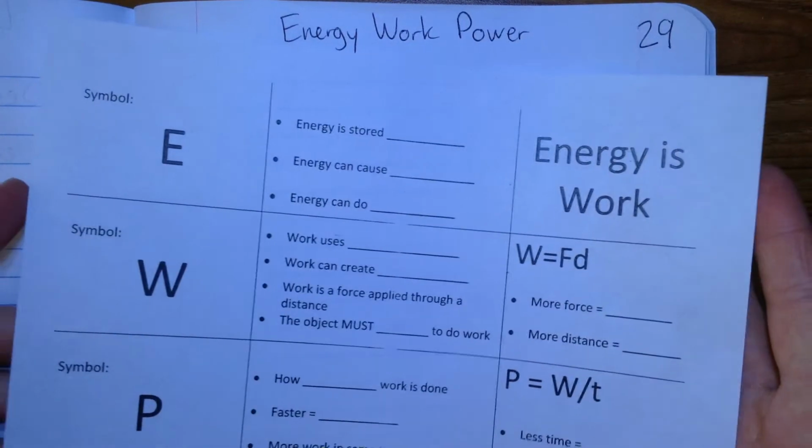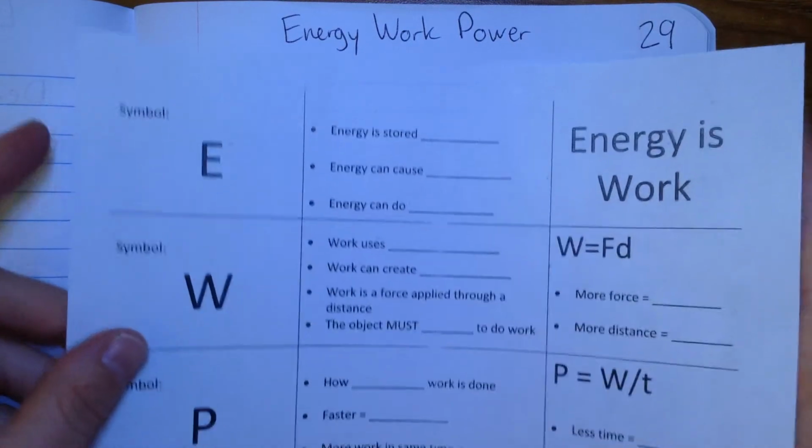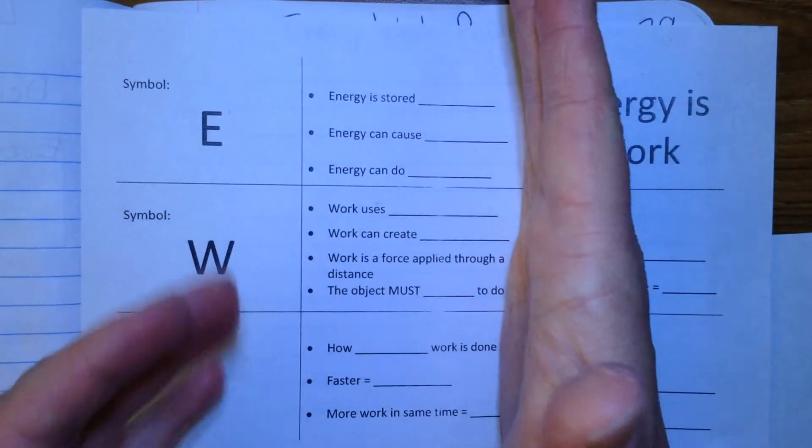This is a foldable, so we are going to be folding. It's very simple.